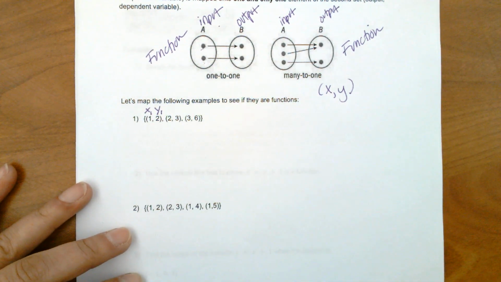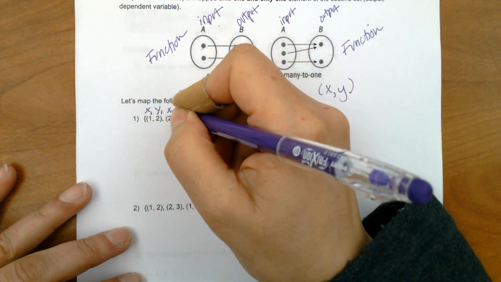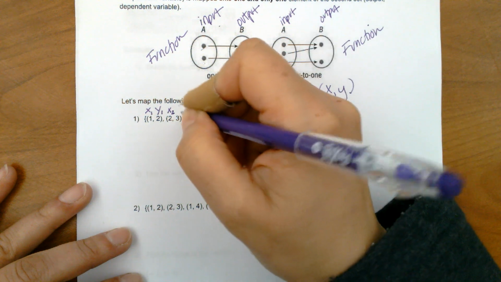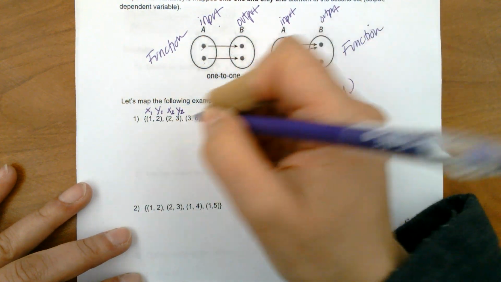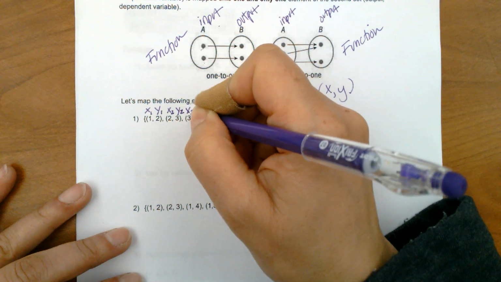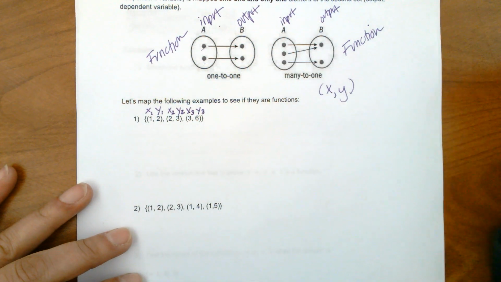When you see those subnumbers, they just mean that it's the first point. Then the next one, this is our second X, and this is our second Y. And moving forward, this is our third X, and this is our third Y. And that's how we label the points using our subnumbers and our variables X and Y.